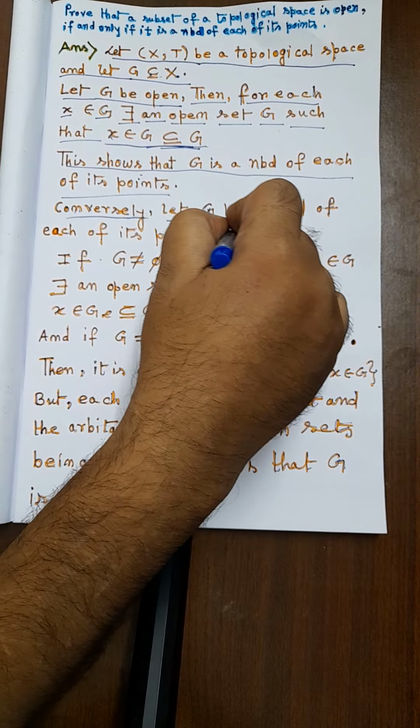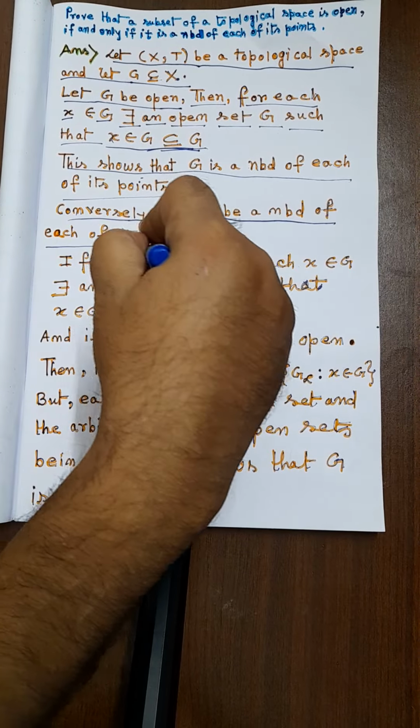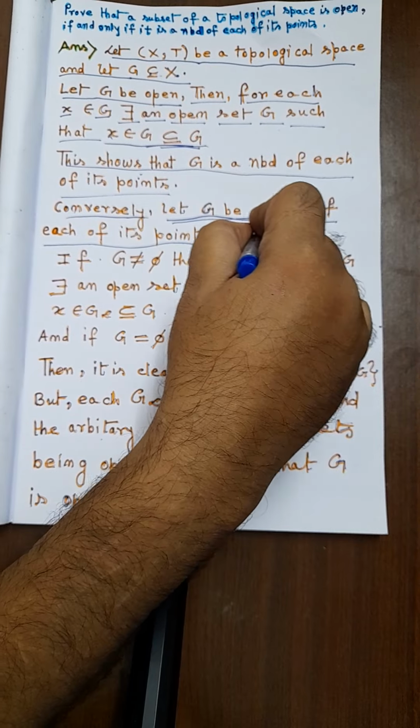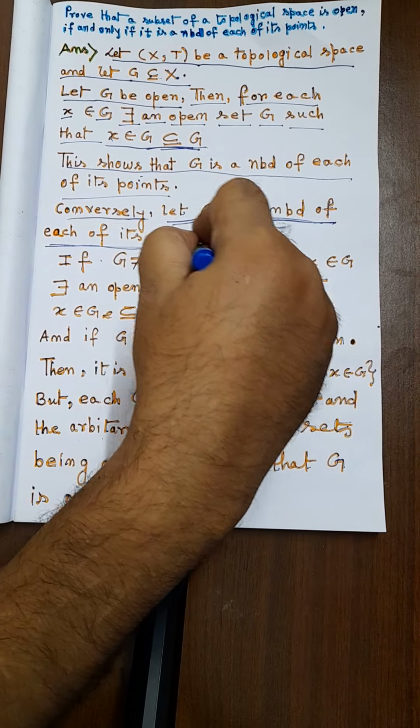Conversely, let G be a neighborhood of each of its points.